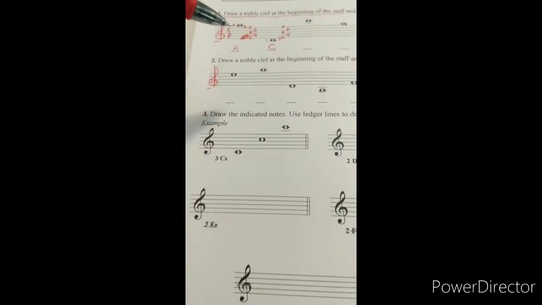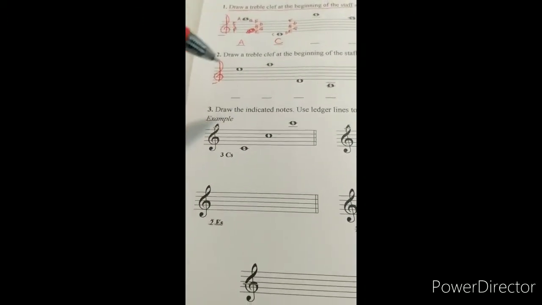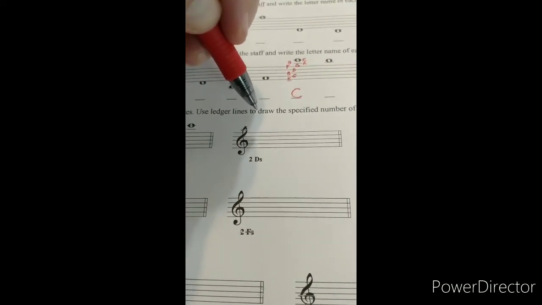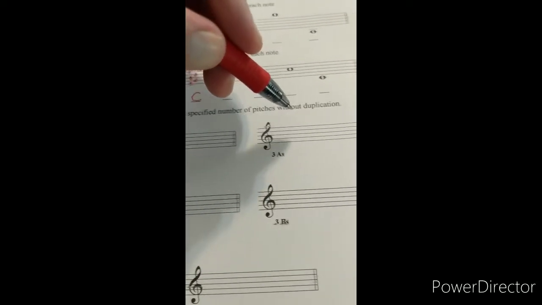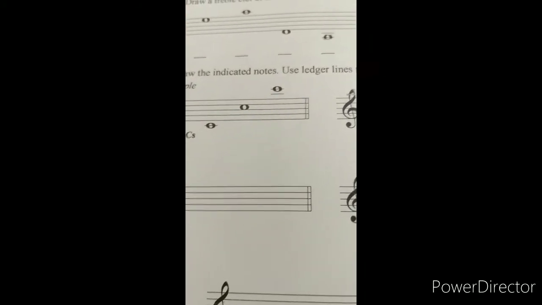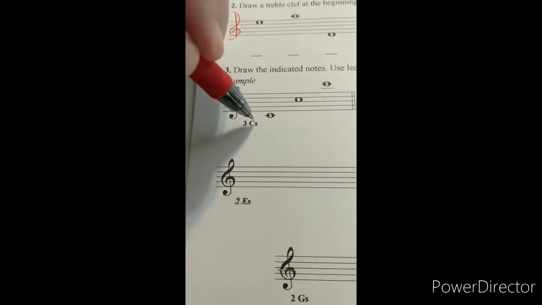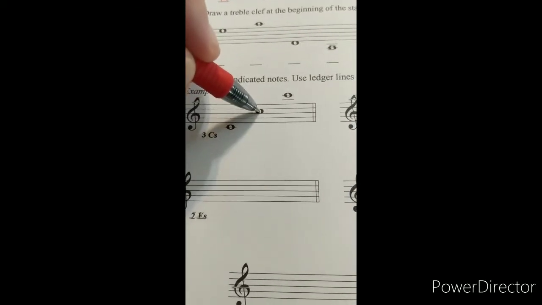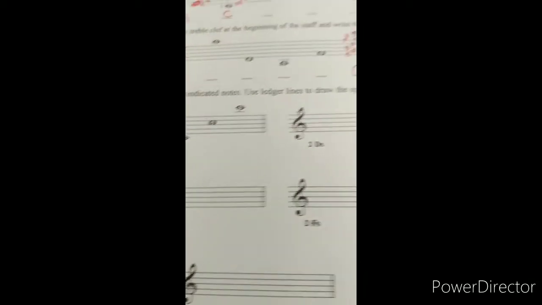Now when we're looking at 3, it's going to say, draw the indicated notes. Use ledger lines to draw the specific number of pitches without duplication. So if you look here, it asked for 3 C's. We had a C here, a C here, and a C here.